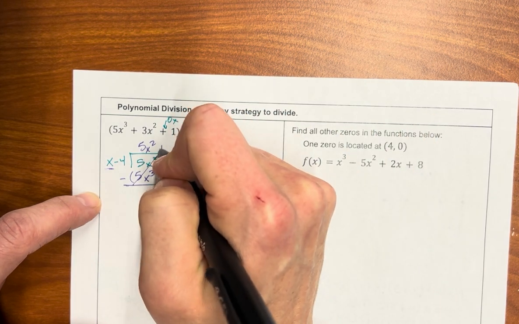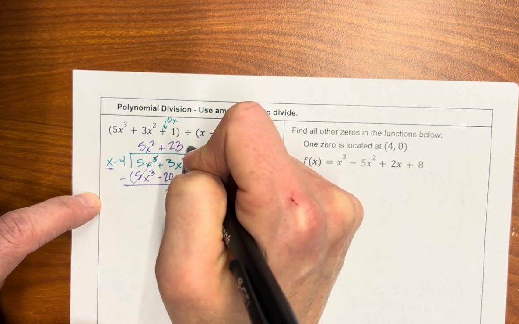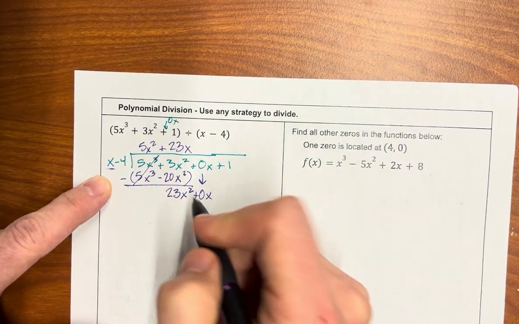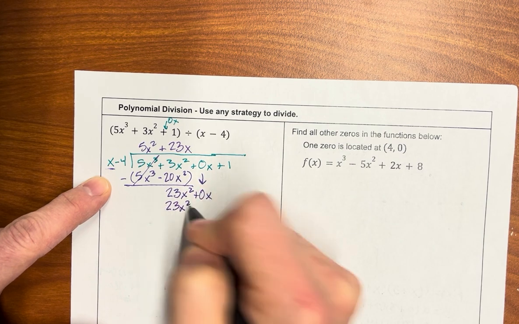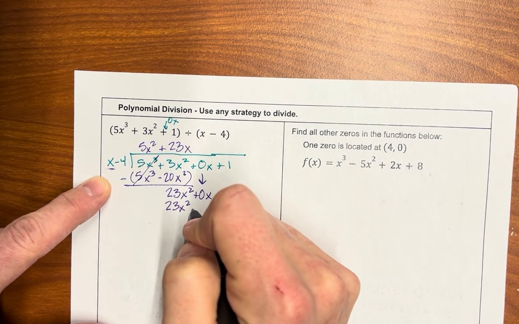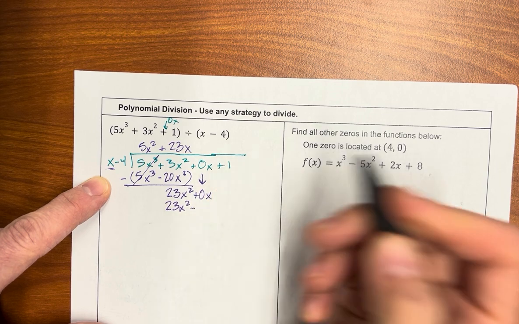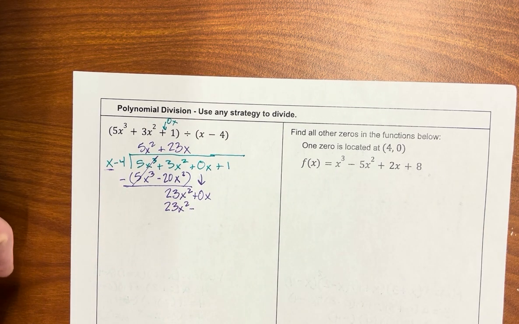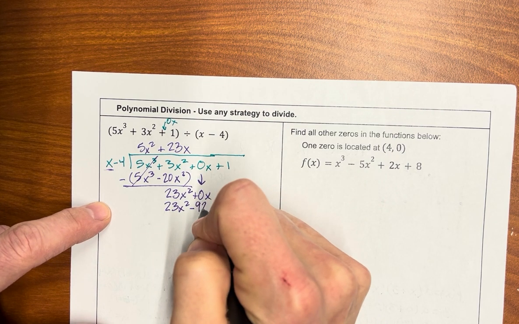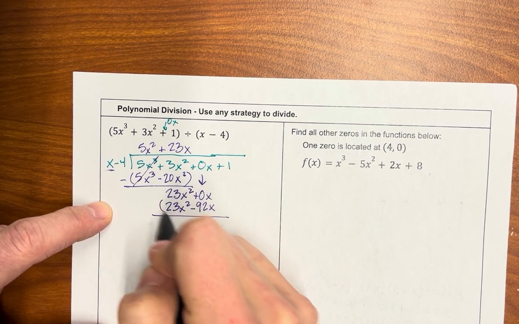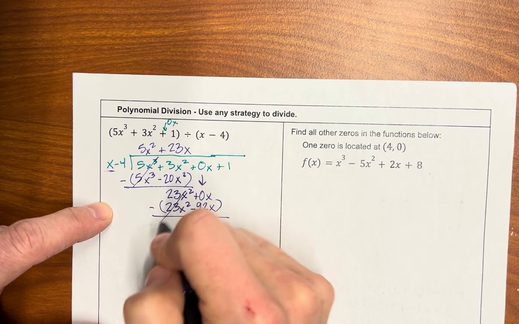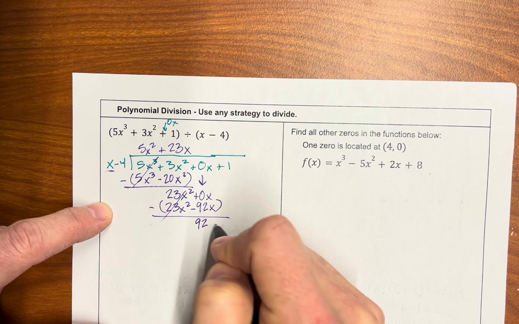Well, 23x times x is 23x squared. 23 times -4 is negative, oh gosh, is it 92? Let me clear that. 23 times 4, so -92x. I'm going to subtract, so this becomes positive 92x.